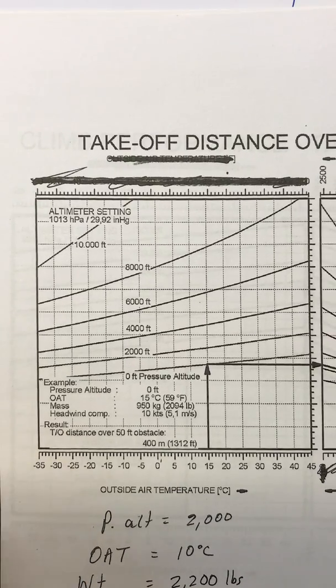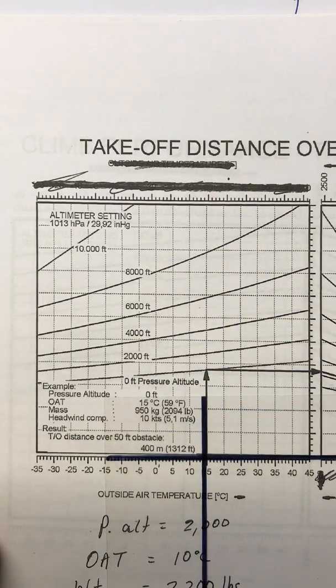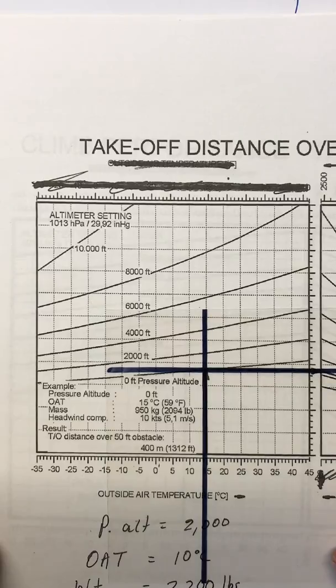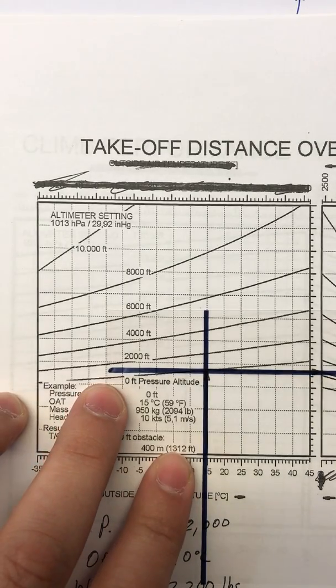they've got 15 degrees Celsius, so they start at 15 degrees at the bottom, and they go up till their pressure altitude. And you can see the pressure altitude lines there. So they go up till they hit their 0 feet pressure altitude, and then they go straight over to the right, straight across, as you can see there, to the next box.